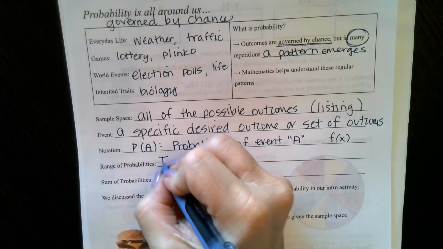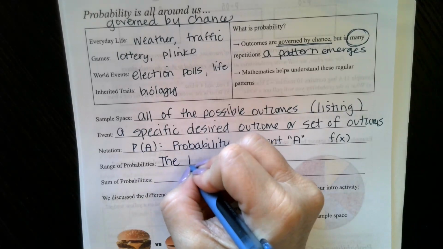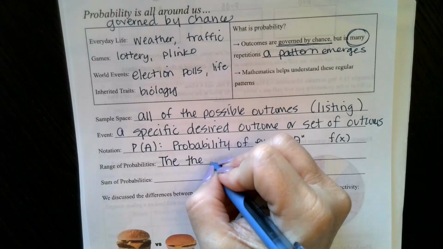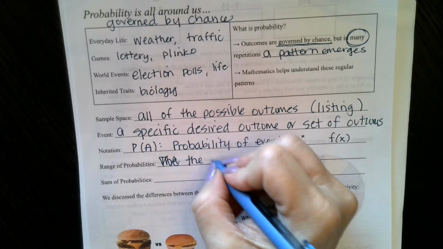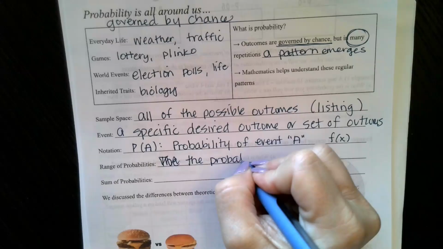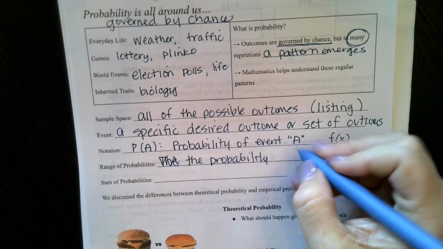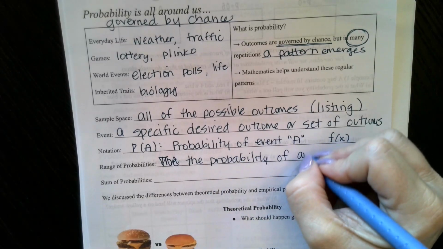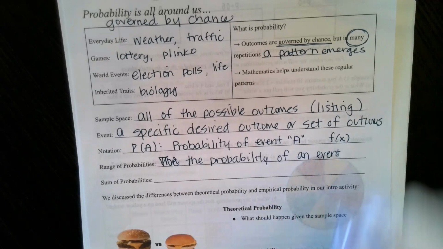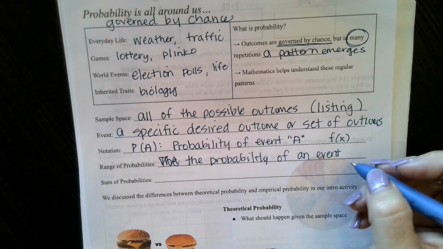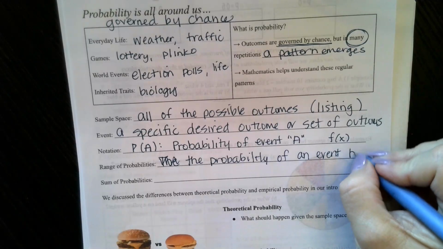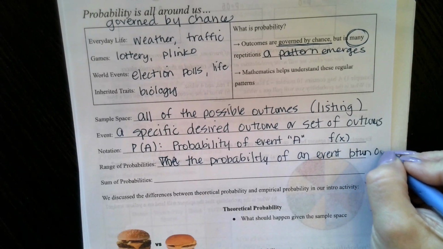Range of probabilities. The probability of an event is always between 0 and 1.